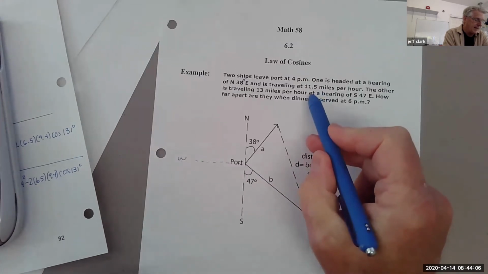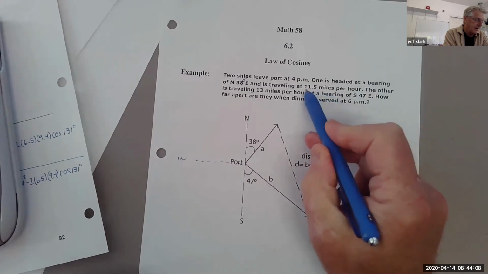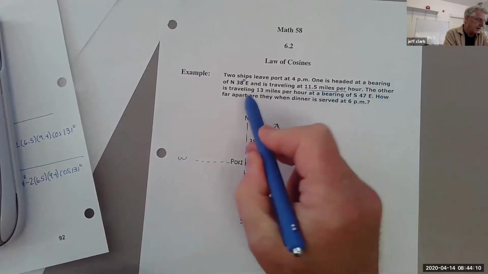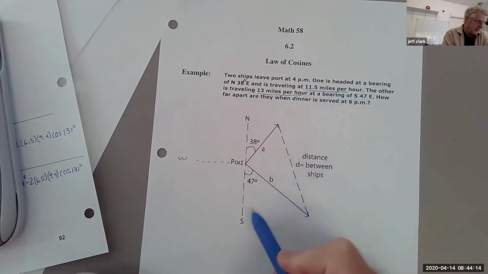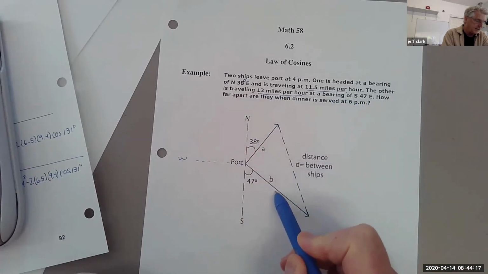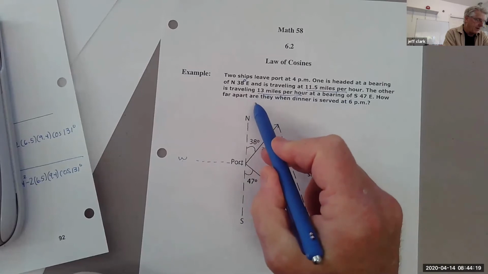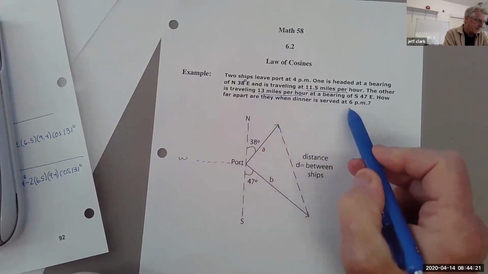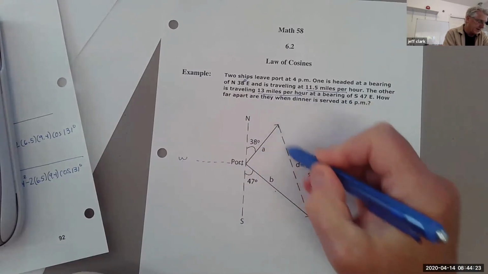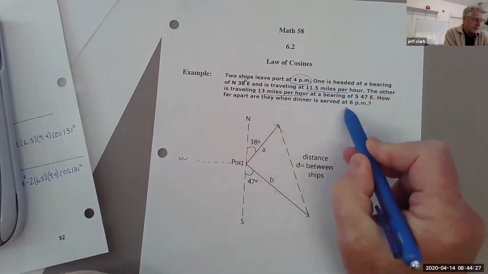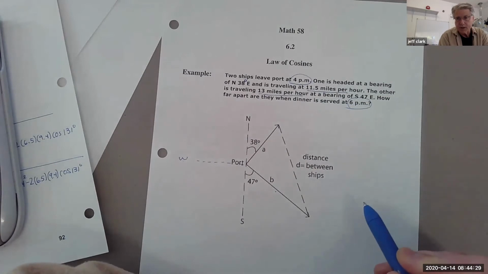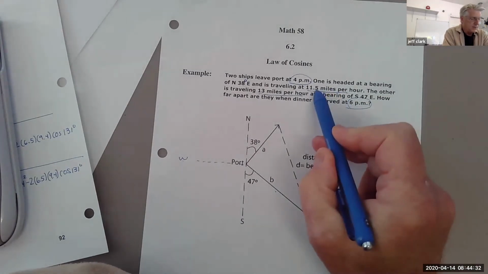Traveling at 11.5 miles per hour. Okay, remember that. The other's traveling at 13 miles per hour. Here's its bearing. Okay, southeast is right here. How far apart are they when dinner is served at 6 p.m.? They want to know the distance here. Now here the key is, how long have they been gone? 2 hours. So you're going to take the speed and multiply it by 2.